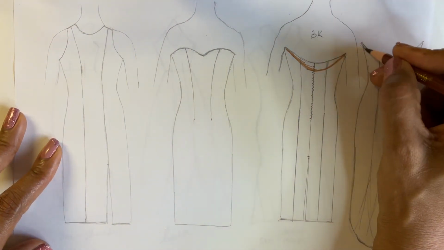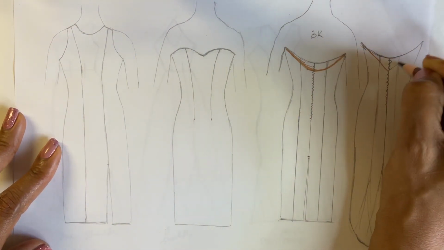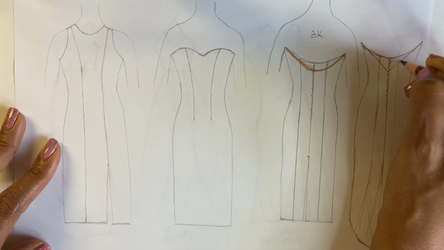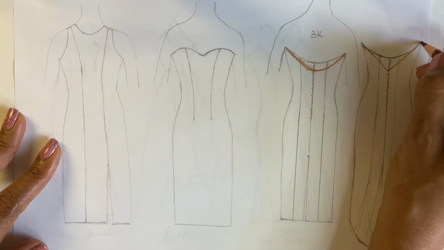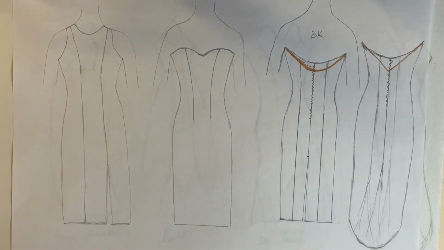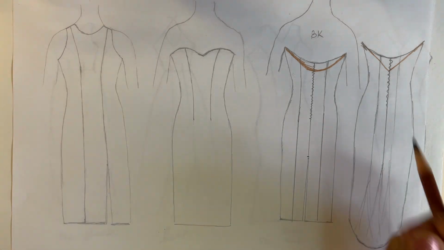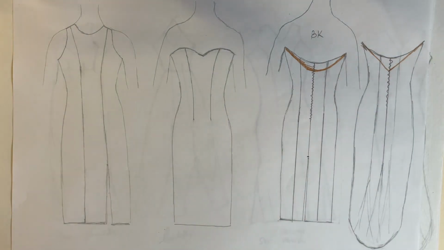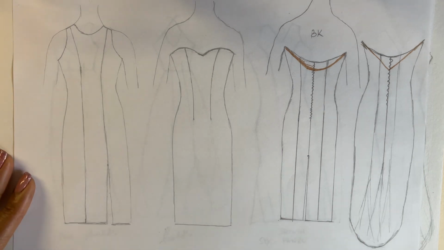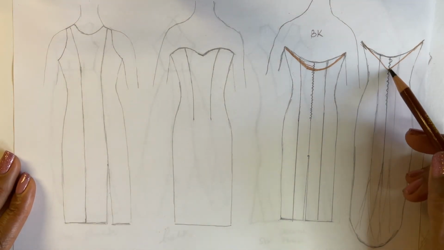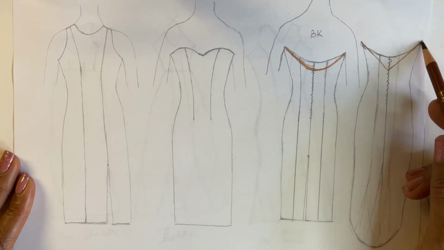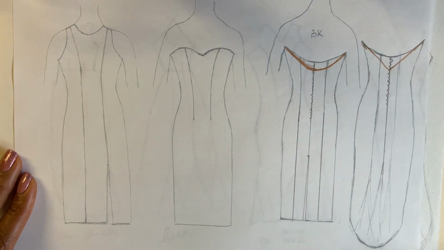So that's another option. You could also do a V in the back. But be careful when you're doing that, because if you have a lot of fullness on your bust, or a bigger bust, you have to make sure that you are getting support from the boning at the back to hold in your best friends, or your ladies, I should say. So just be careful how low you go with this if you have a bigger bust area, okay?